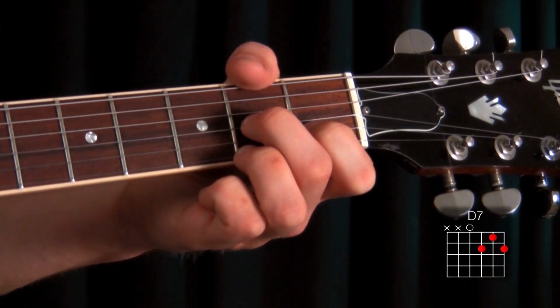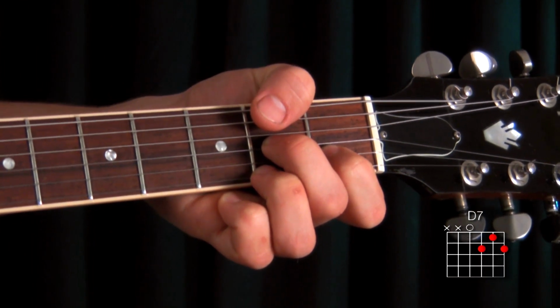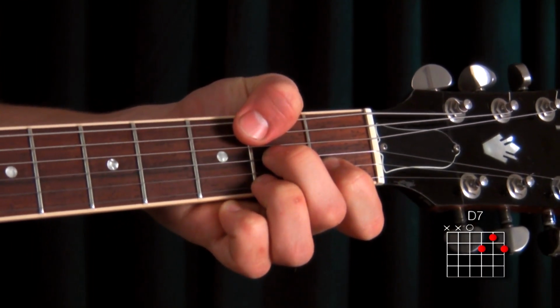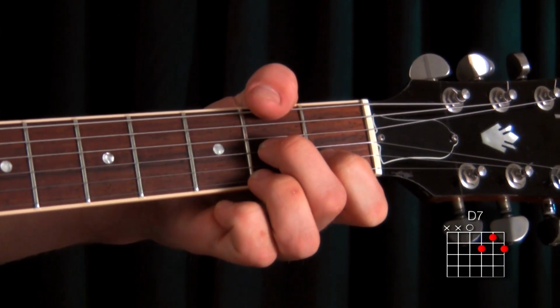So either be careful in your right hand or mute it with your thumb down here. Just make sure that you don't accidentally press with your thumb. Just find a way to make this D7 chord sound good.